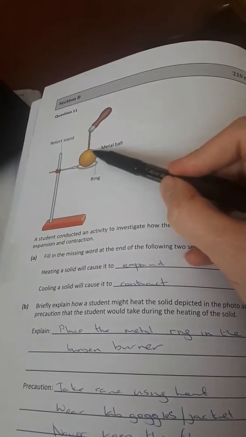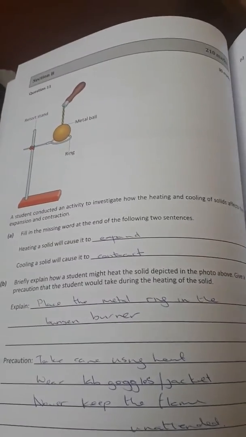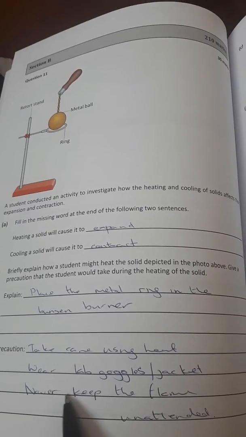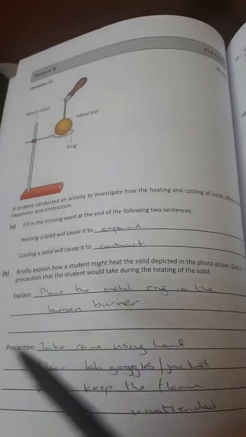So this is my solid, the ring. So I place the metal ring in the flame of a Bunsen burner. And then you're asked, give a precaution that the student would take during the heating of the solid. So take care using heat, never keep the flame unattended, wear lab goggles or lab jackets. So the last two there are your answers.